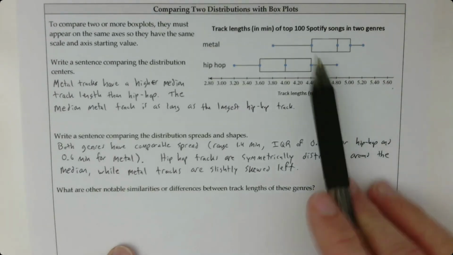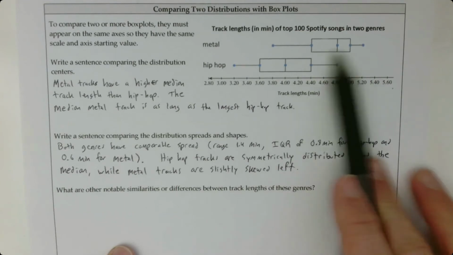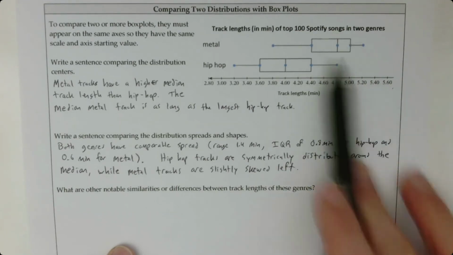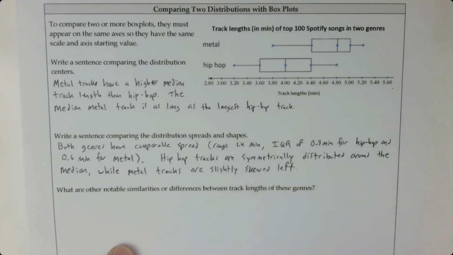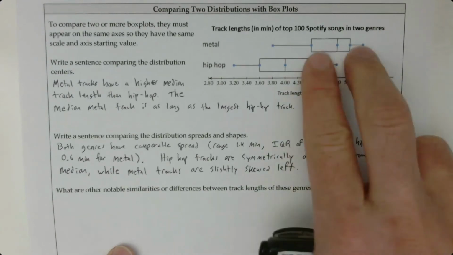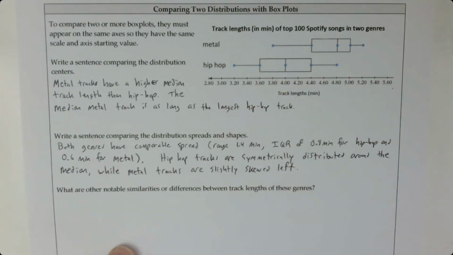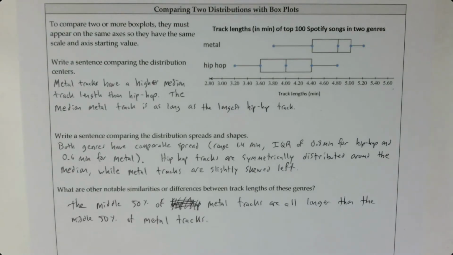Another notable thing is the middle 50% of metal tracks are all longer than the middle 50% of hip-hop tracks. So there's no overlap there at all, which I think is notable. So there you can see my sentence. Middle 50% of metal tracks are longer than the middle 50% of metal tracks.